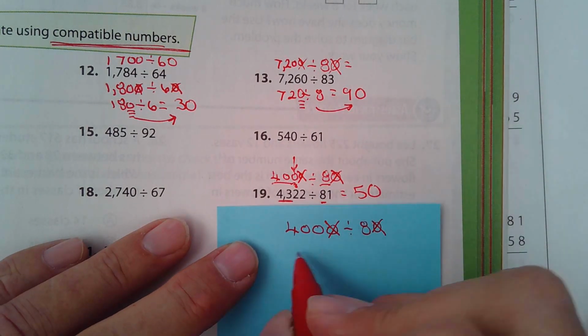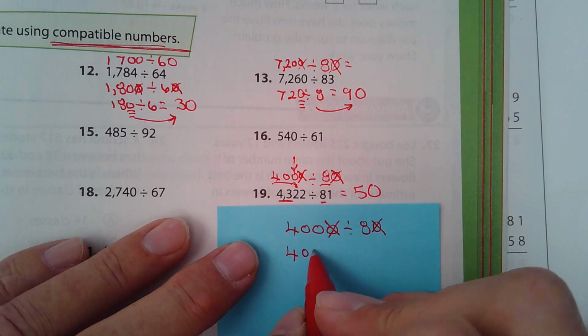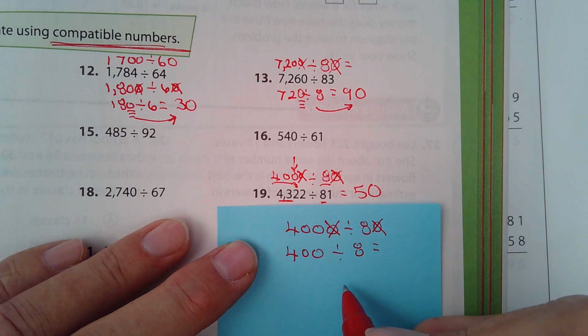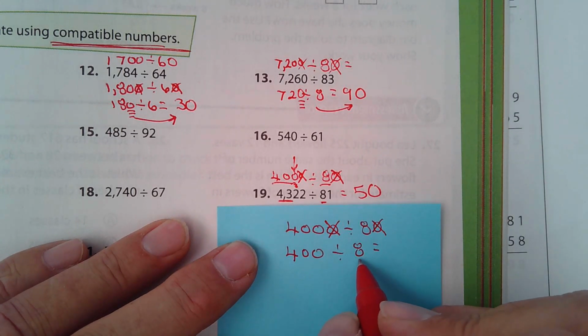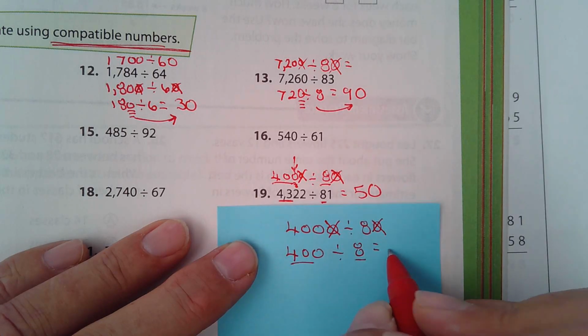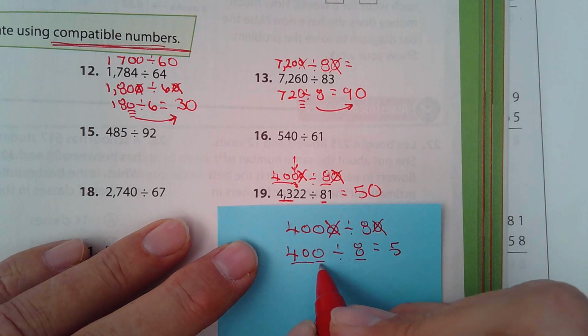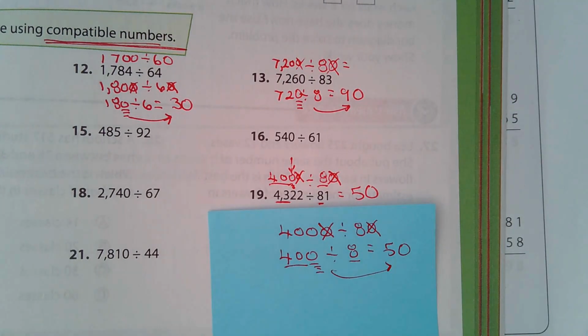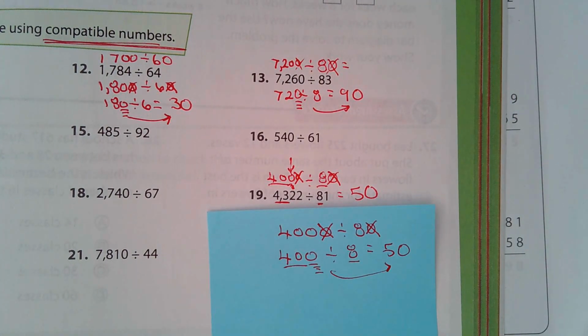Sure is. Now what do we have? 400 divided by 8. And as she pointed out, 8 goes into 40 5 times. And there's 1 0 we didn't use. And so you just add that in. Okay? Hang on with the questions.